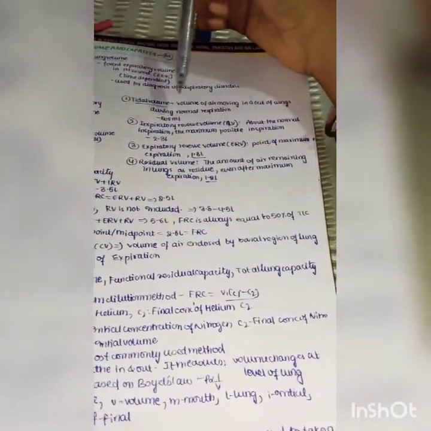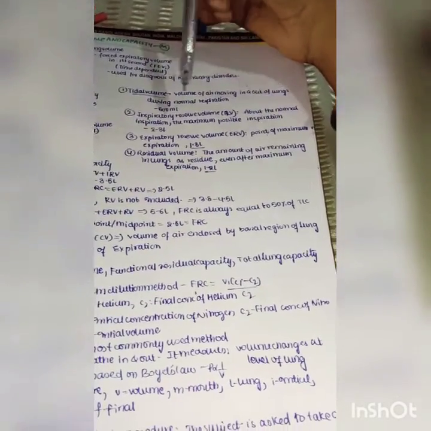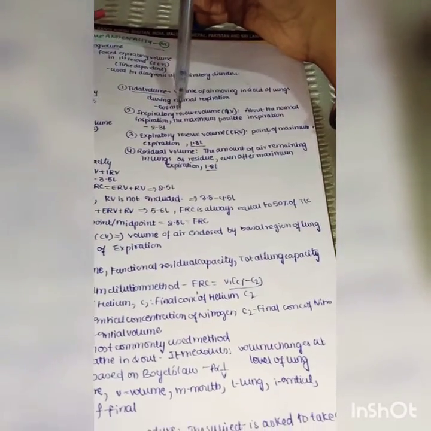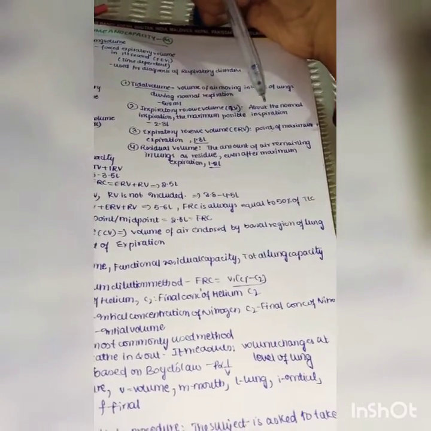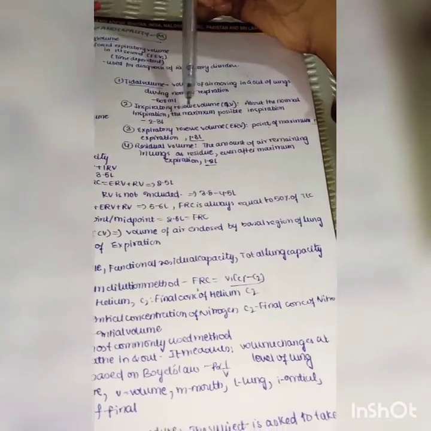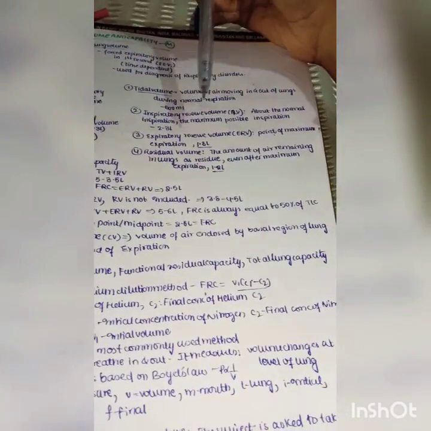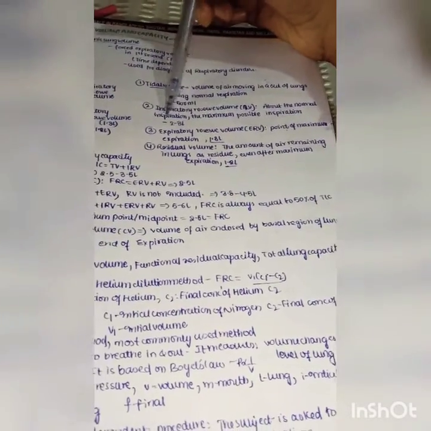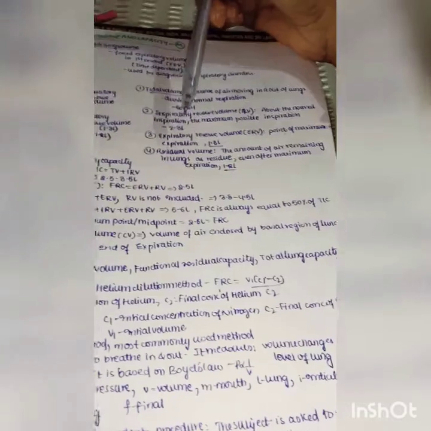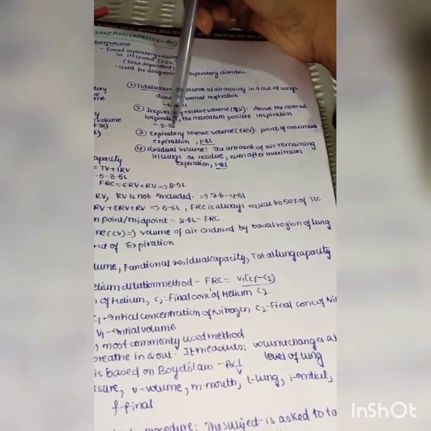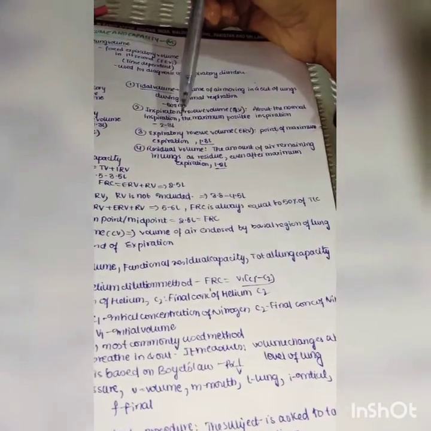Tidal volume is the volume of air moving in and out of the lungs during normal respiration. It is just 500 milliliters, whereas the inspiratory reserve volume is the maximum possible inspiration beyond normal, about 2 to 3 liters. Coming to the expiratory reserve volume, it is the point of maximum expiration. So inspiratory reserve volume is maximum inspiration, expiratory reserve volume is maximum expiration. Maximum inspiration is greater, like 2 to 3 liters of air you can take in.